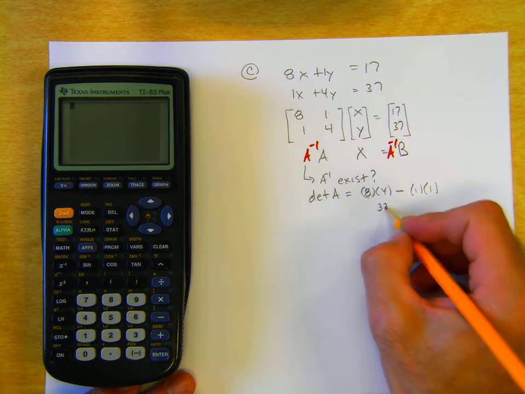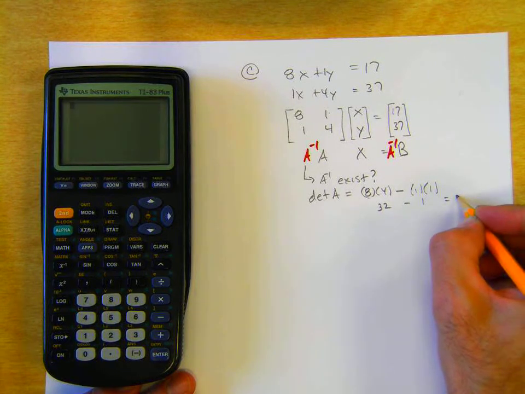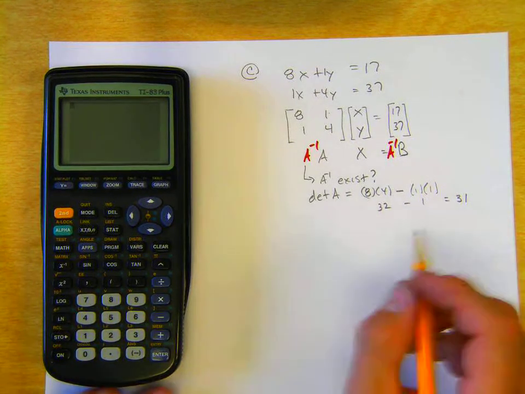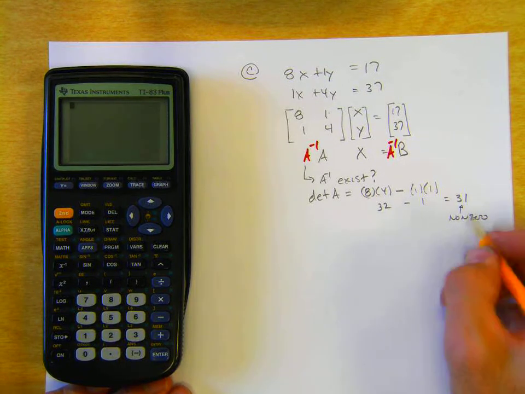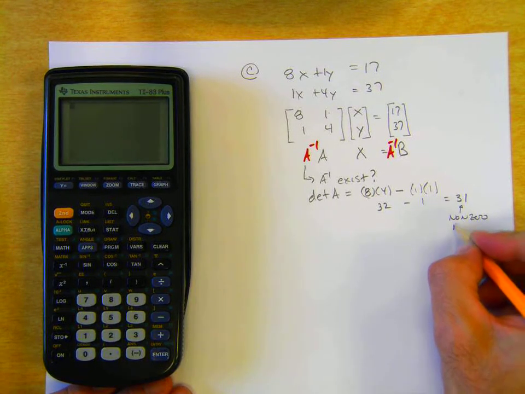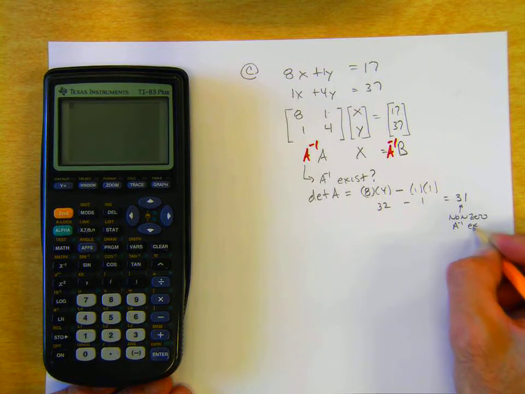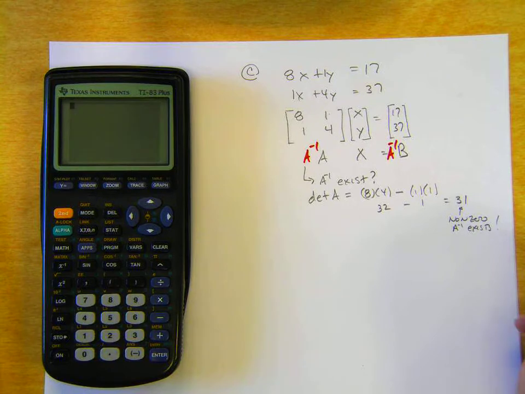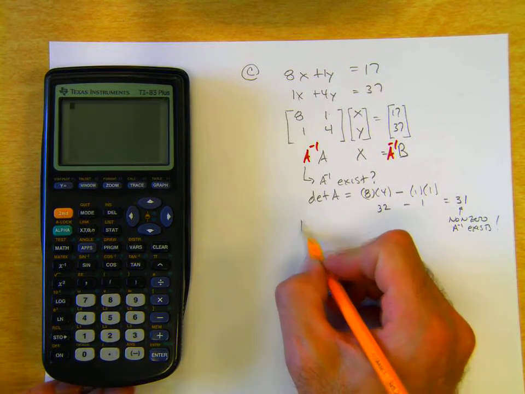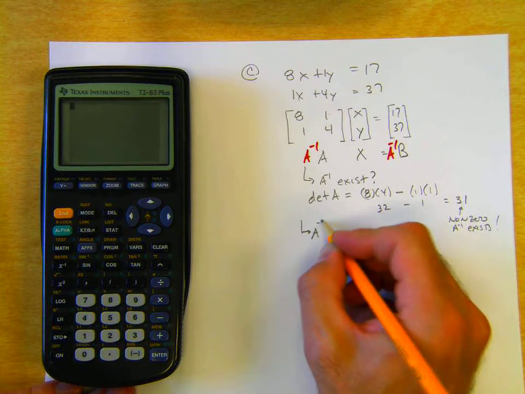So this looks like 32 minus 1 is 31. So this is non-zero. So we know that the inverse matrix exists. If we were to say this in complete sentences, we would say the determinant of A is non-zero, so we know that the inverse matrix A exists. All right, so next step, let's find the inverse matrix.